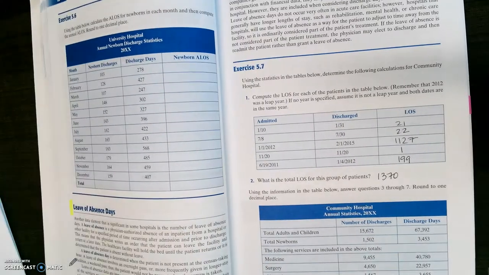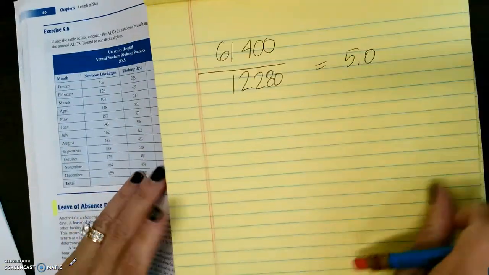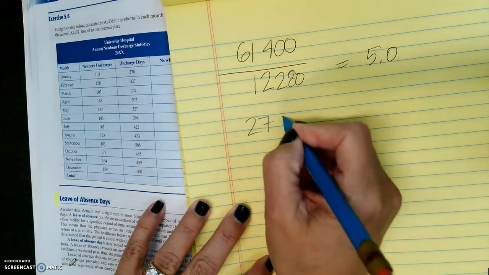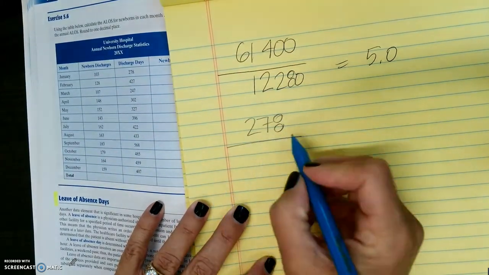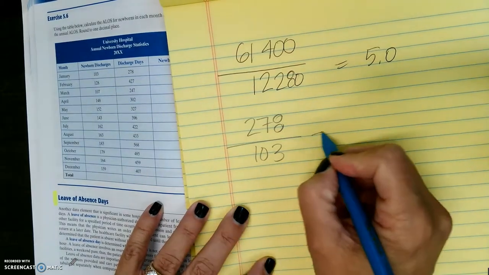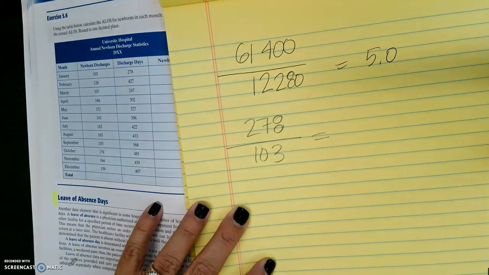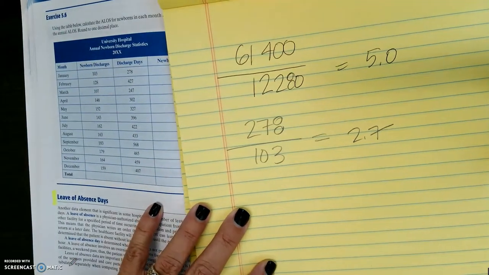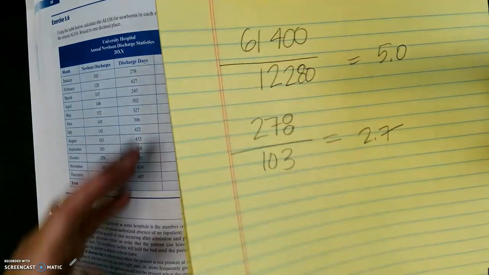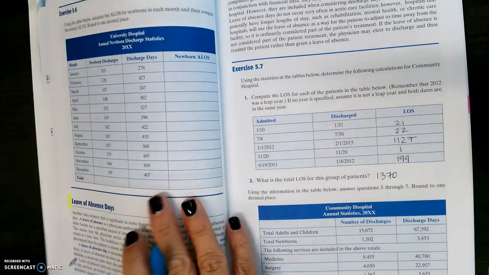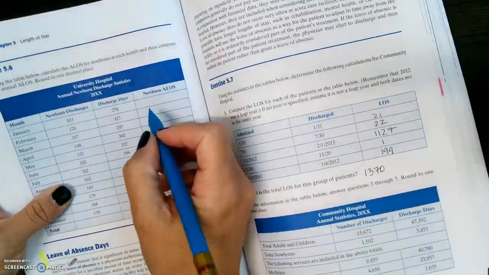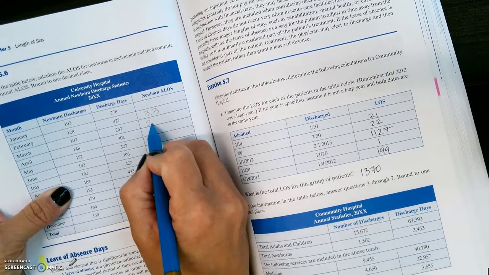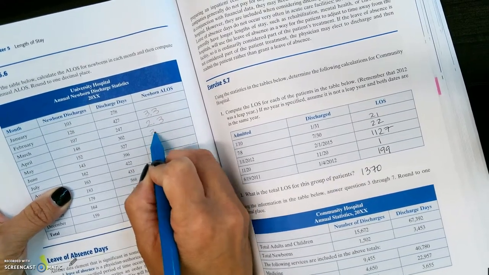And so if we work the first one, we're going to have 278 discharge days over 103 discharges for January. And that's going to give us, and it says round to one decimal place, 2.7 as the ALOS for newborns. So February, I'll write this out, I know it's to the side, but February, if you want to check yourself, was 3.3. March was 2.3. April is 2.0.